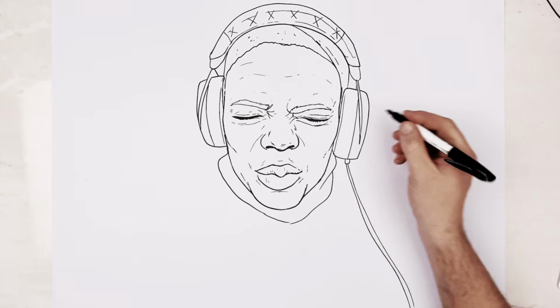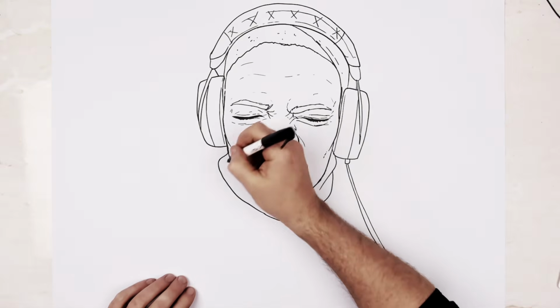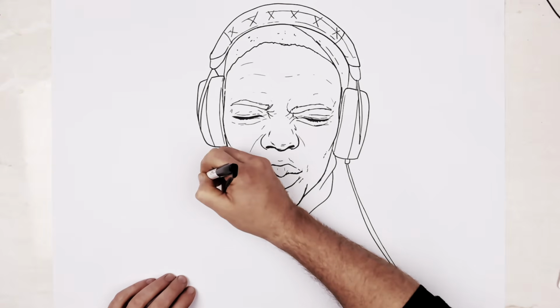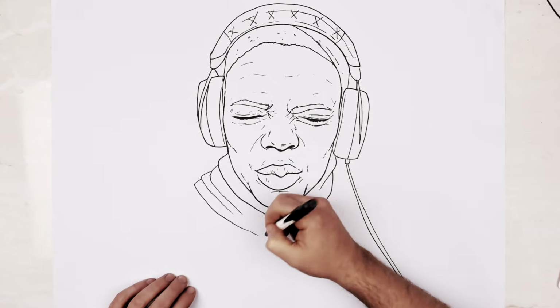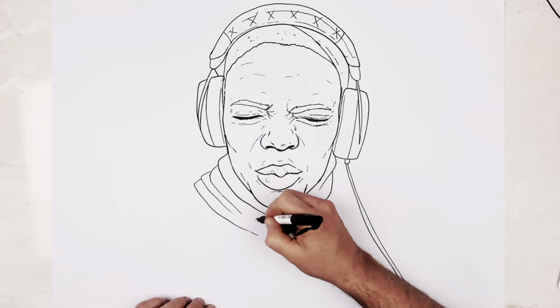And then it's just sort of an Adidas hoodie, basically. So like there, and then the cord comes out.